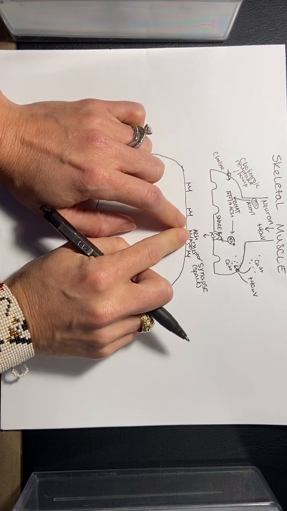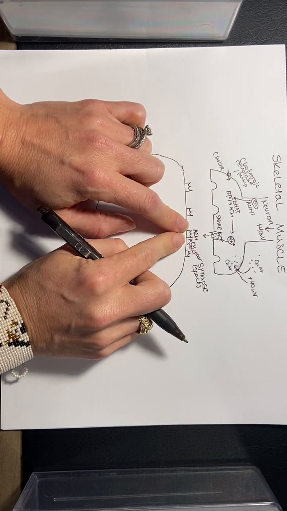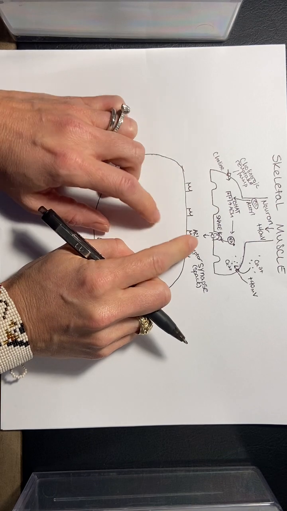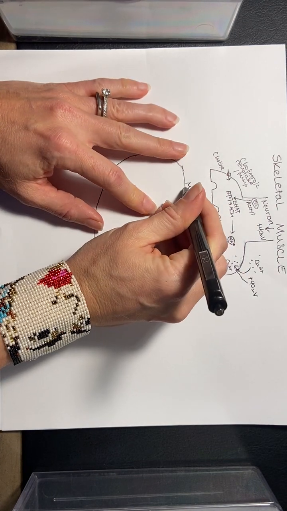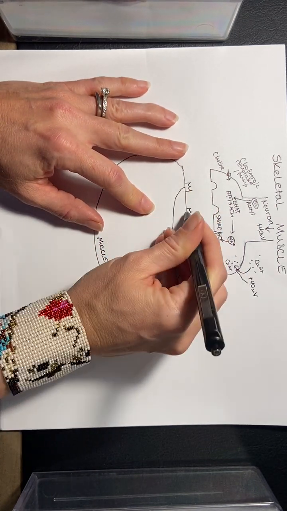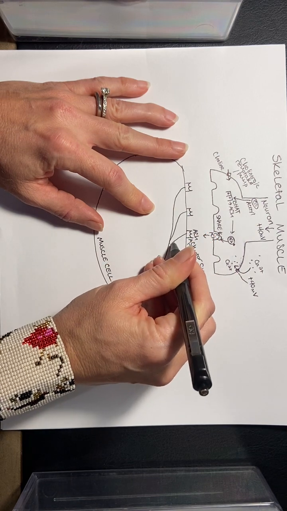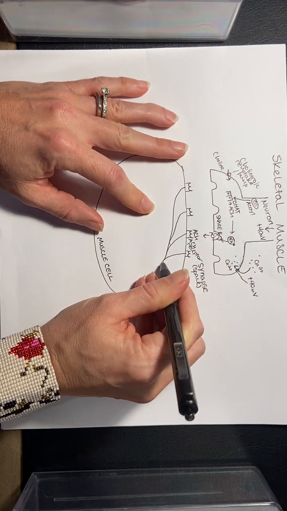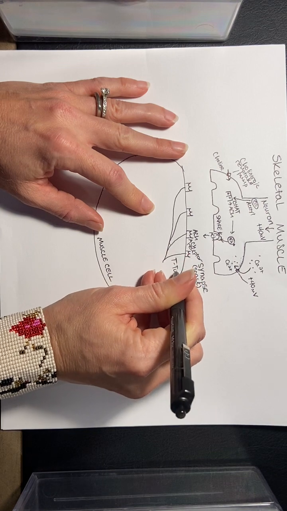When acetylcholine binds to the receptor and the receptor is working properly, then it activates a signal which gets sent down a T tubule.